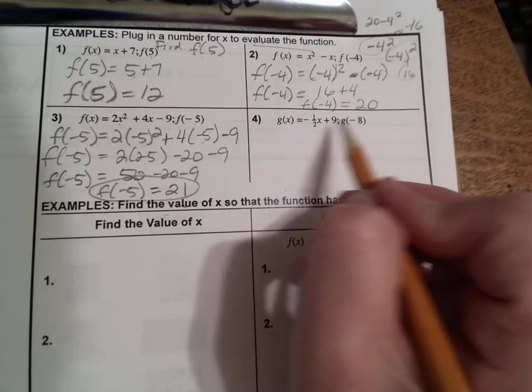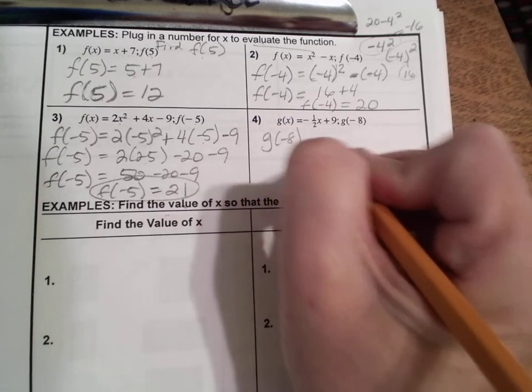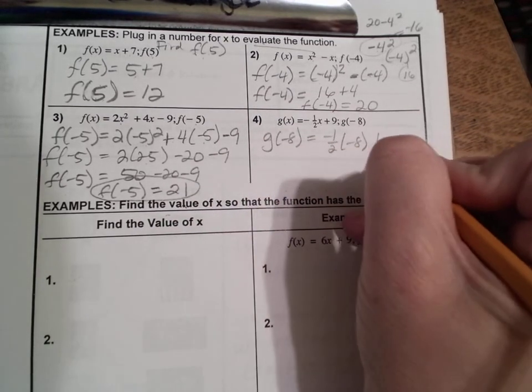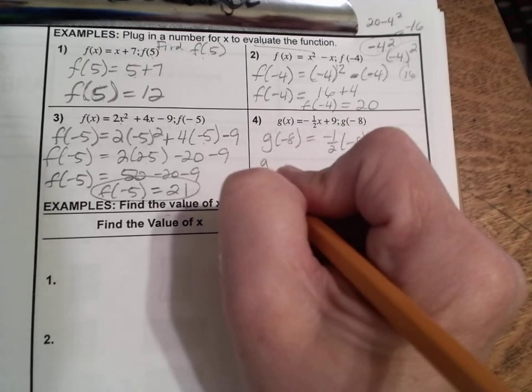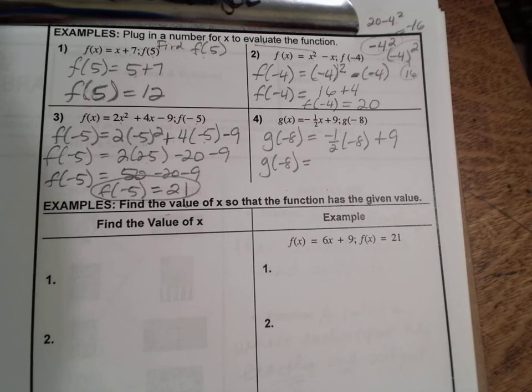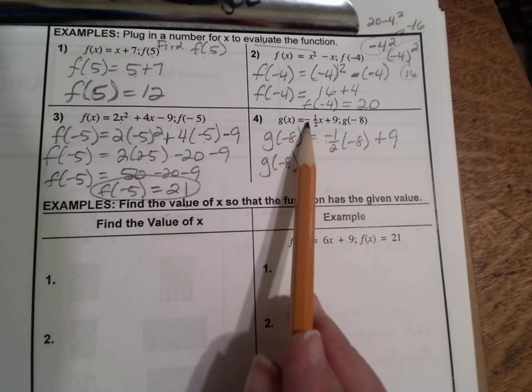So you're replacing the negative 8 in for x. Watch those negatives. It's a negative half and a negative 8. So don't drop that negative.